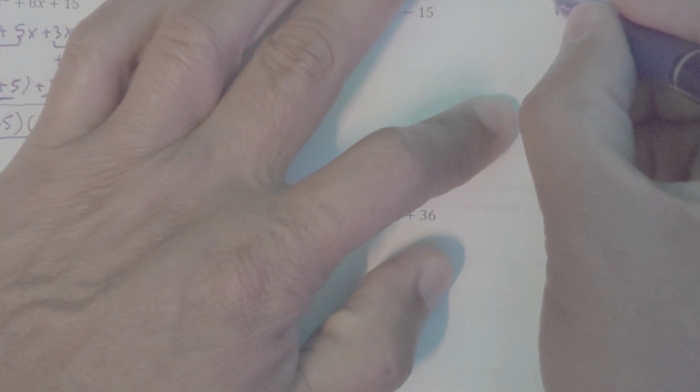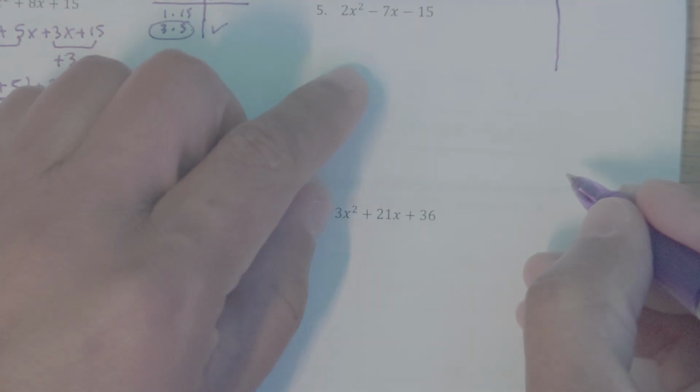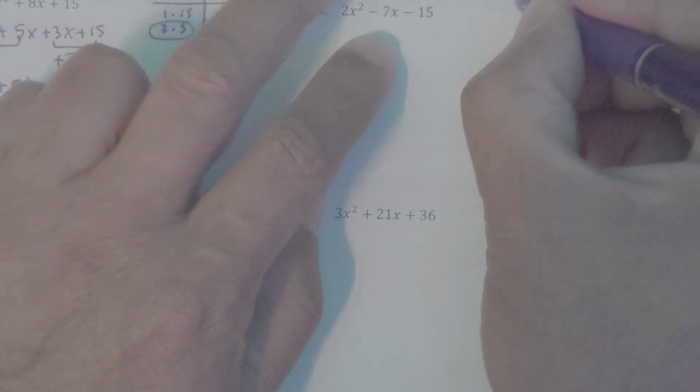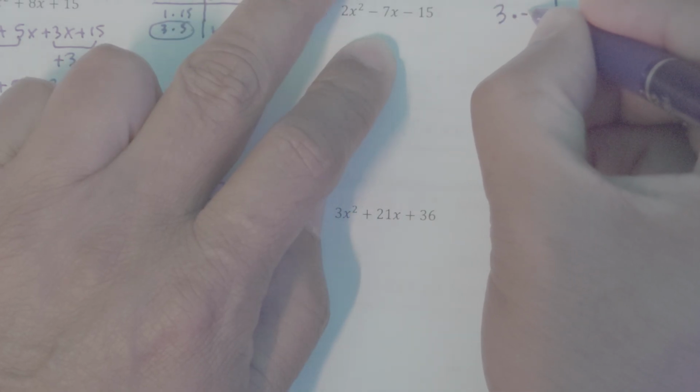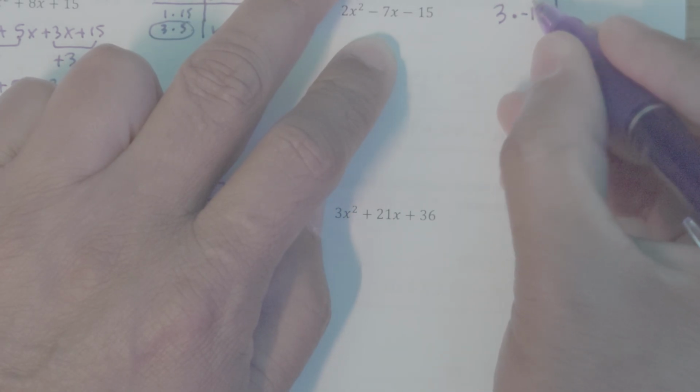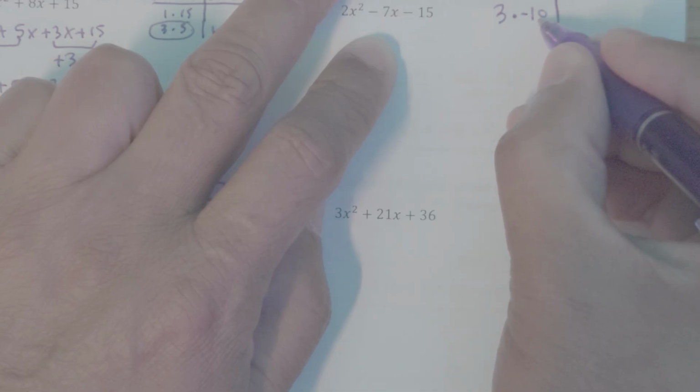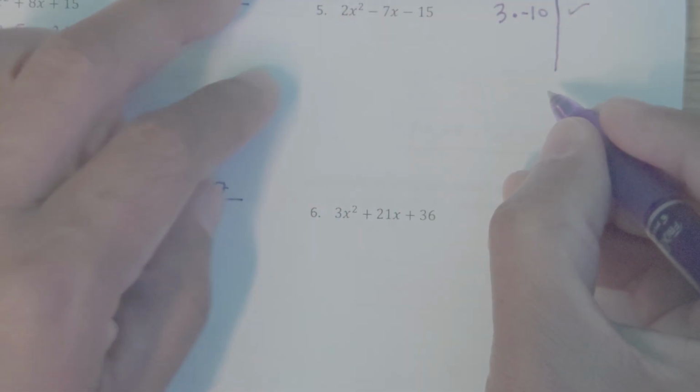Okay, so then you can go down the list. If you see them right away, then you can stop there. But for this, it's actually 3 times negative 10, because 3 times negative 10 gives you negative 30, and 3 minus 10 is negative 7. So we can stop here.